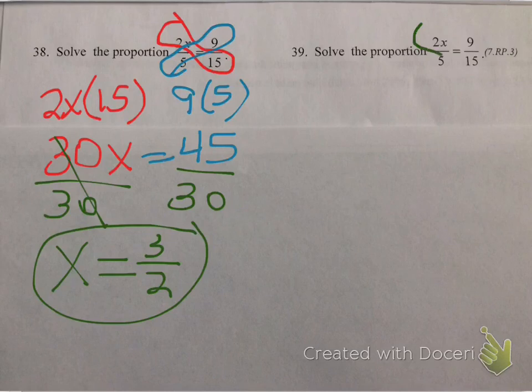Number 39, 2x times 15. This is the same exact problem. So I'm not going to solve it. It would be the same. X equals 3/2.